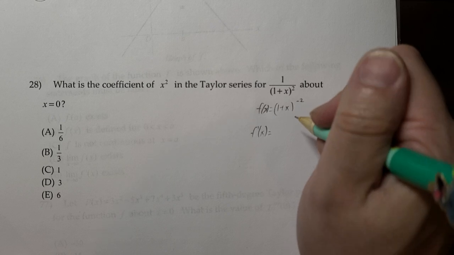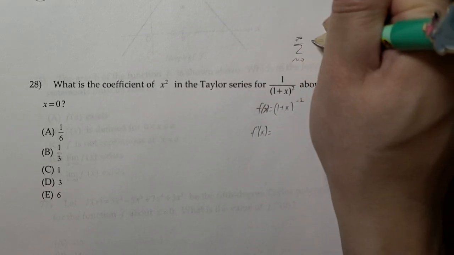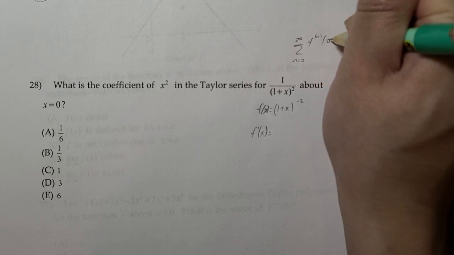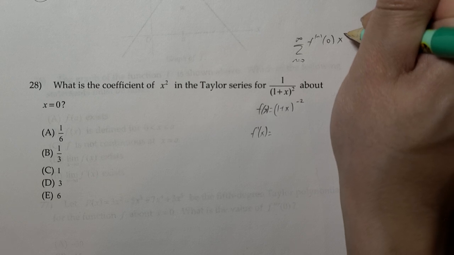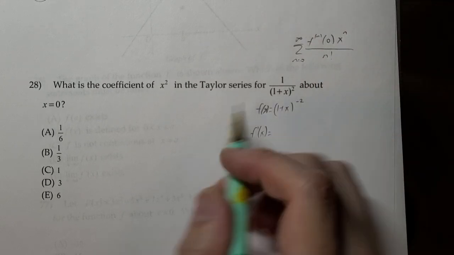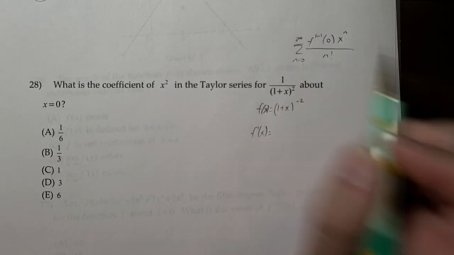If you remember Taylor series, n goes from 0 to infinity of the nth derivative at the center, in this case 0, times x minus a to the n, where a is 0, over n factorial.